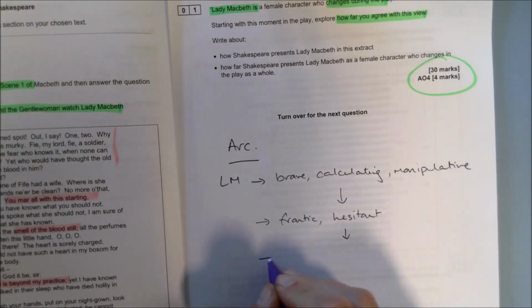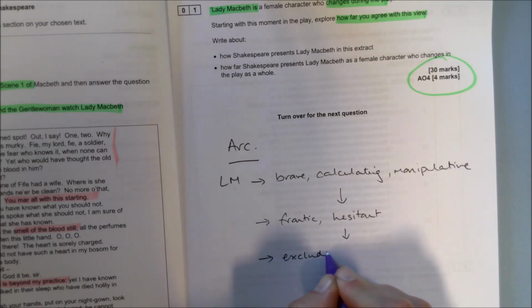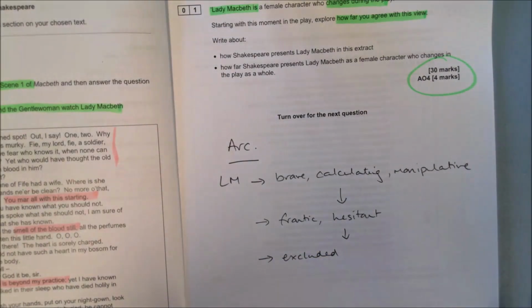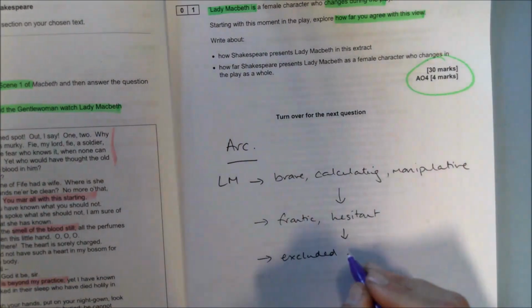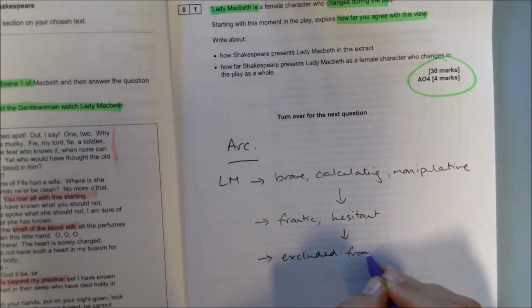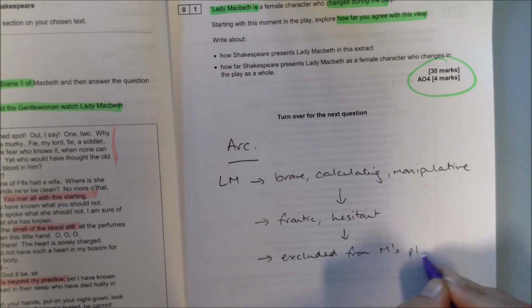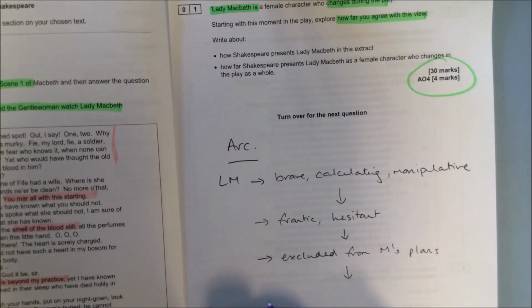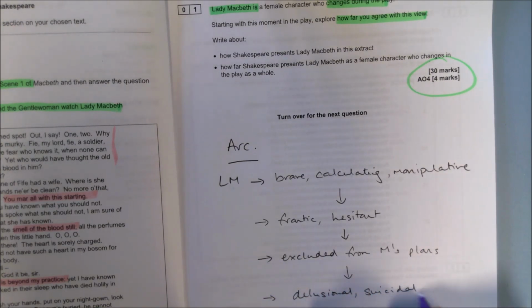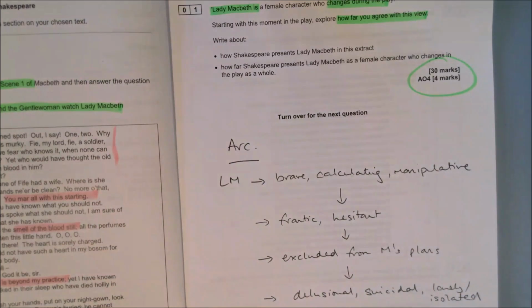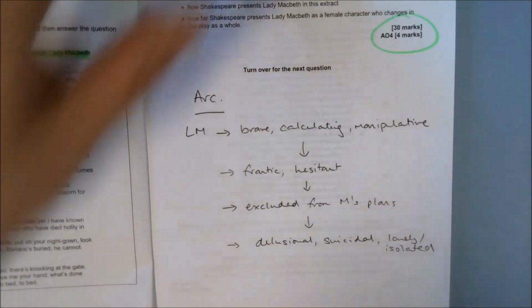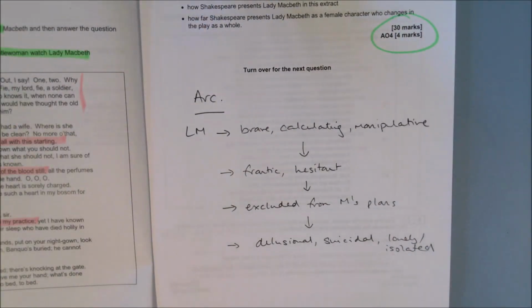She's then excluded from lots of the things that Macbeth does. He goes off on a killing spree, doesn't he, really? And she is excluded from his plans. And then by the end of the play, she becomes delusional, suicidal, and I think lonely, isolated. So that's my plan for this essay, because I have these ideas, I can see the character arc.